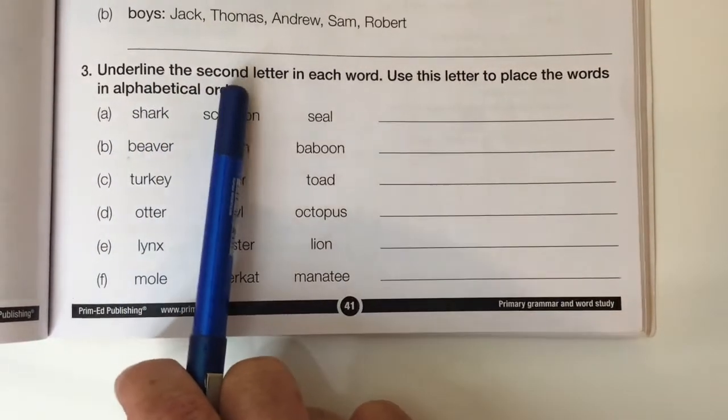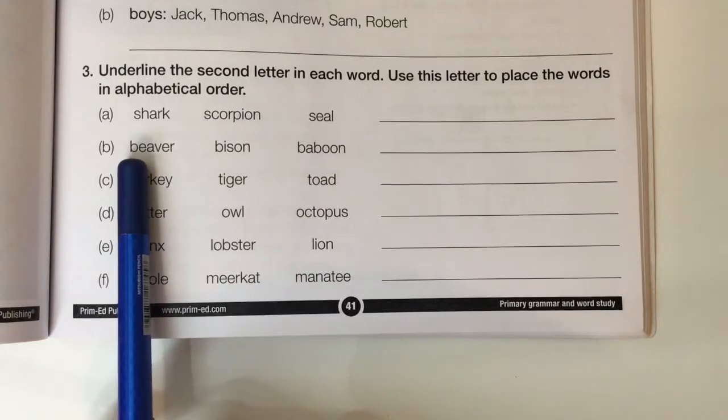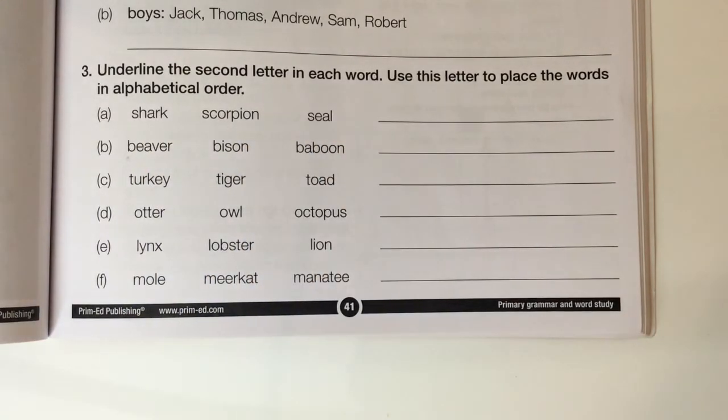Now, remember that it is the second letter. When the words begin with the same letter to start off with, you go to the second letter, and that helps you decide which comes first in alphabetical order. Good luck with that. Which leaves us with our topic challenge for today.